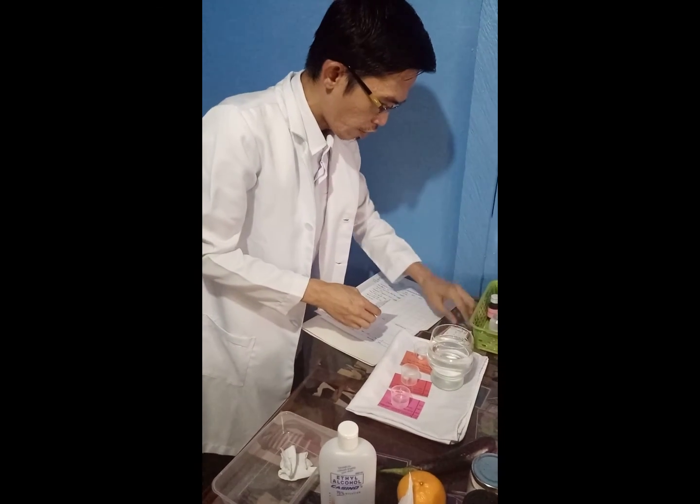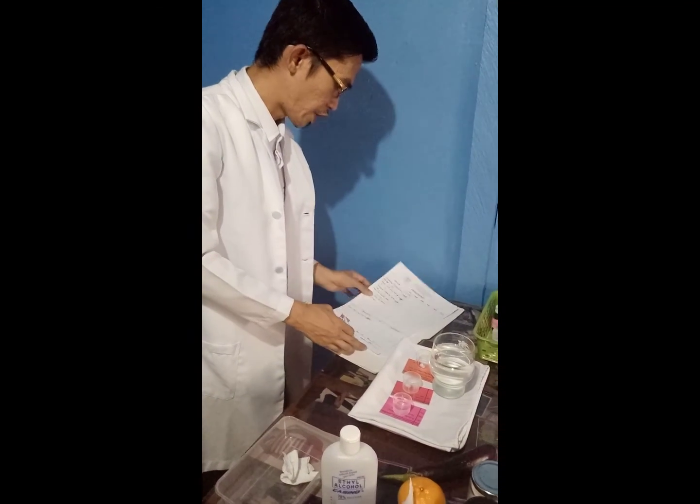I have here already the medicine ticket and the medication sheet transferred.